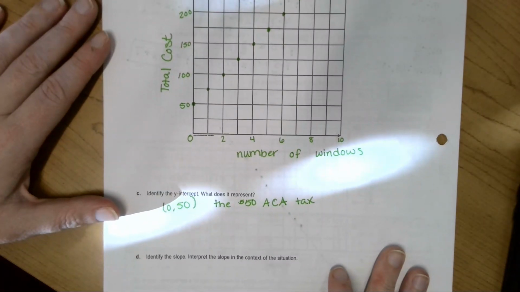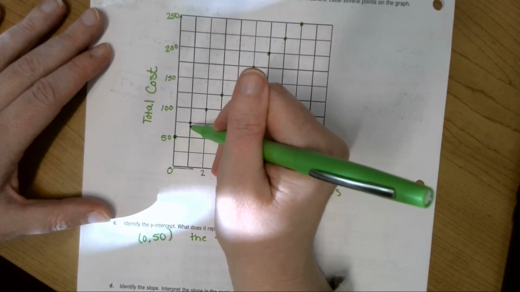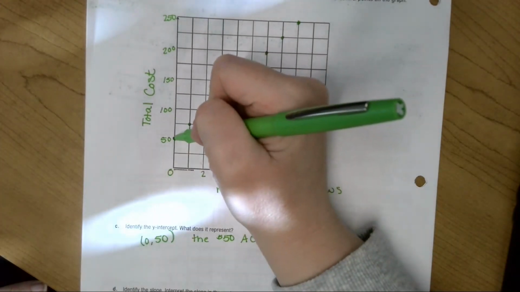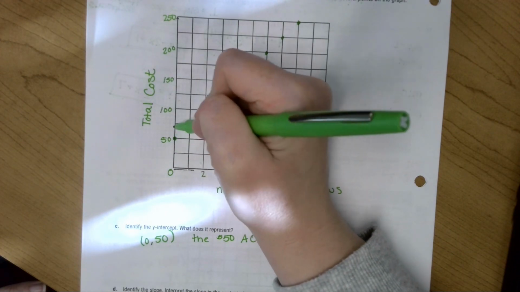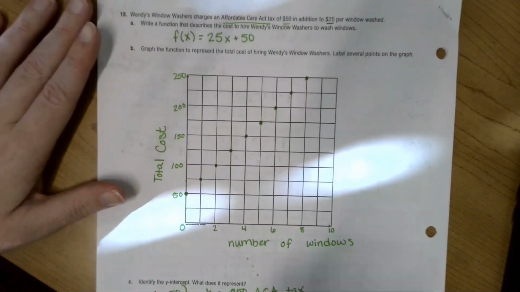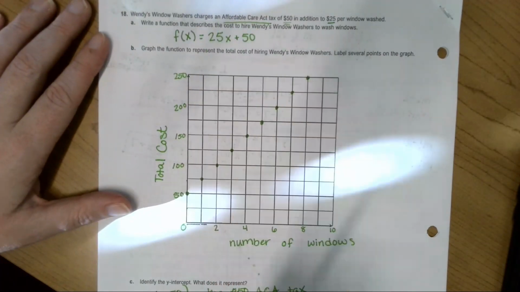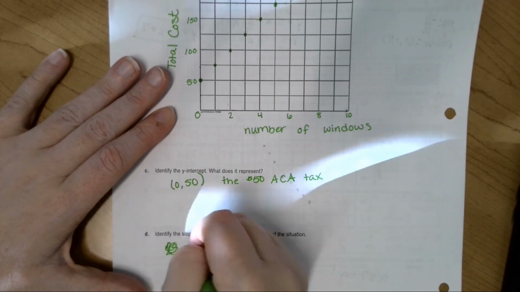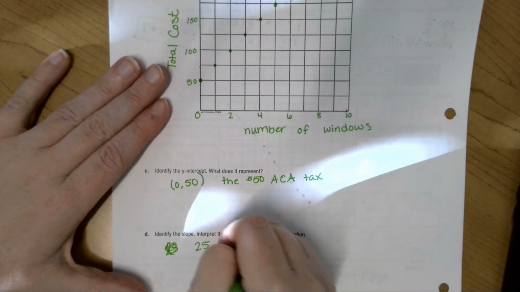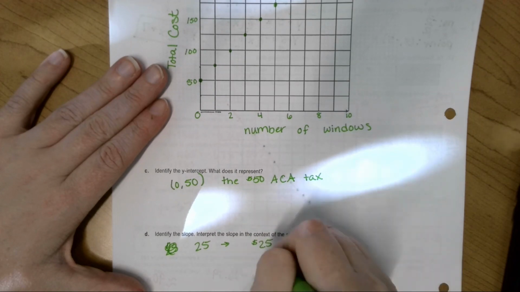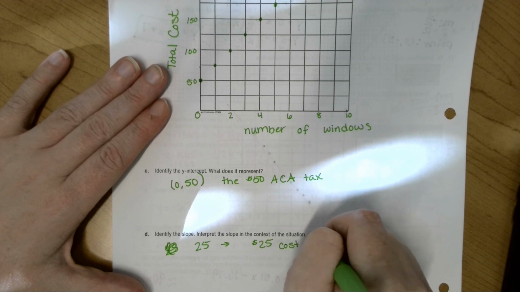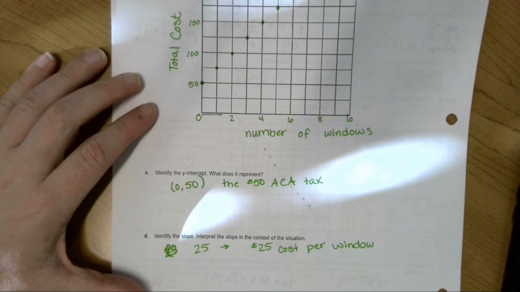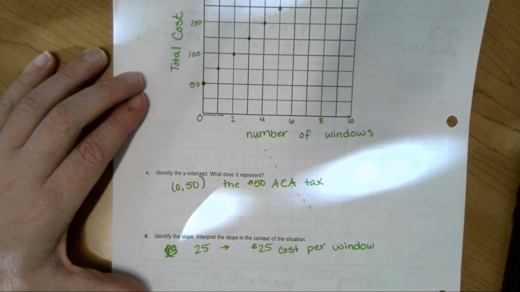All right, identify the slope. A lot of people are going to be tempted to say up 1 and over 1, which yes, I agree, you are going up 1 square and over 1 square, but remember, each square is worth $25. Also, in slope-intercept form, what is my slope? 25. What does it represent? That is the $25 cost per window. It costs me $25 per window, so that's what my total cost increases by.